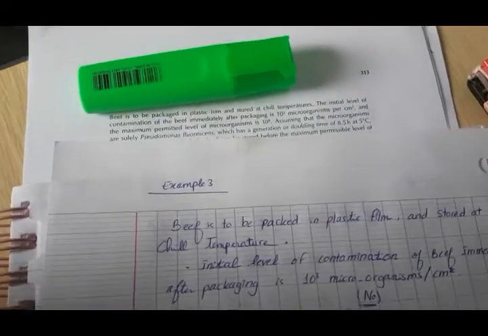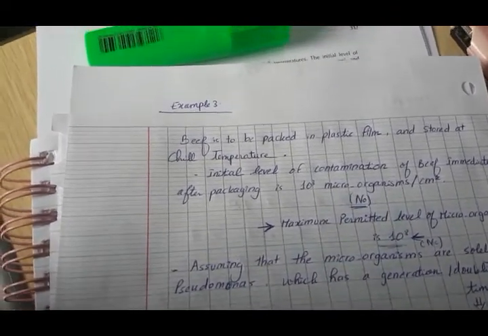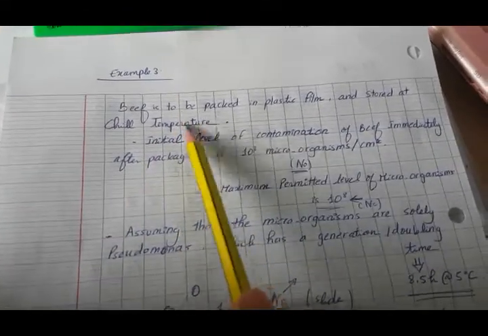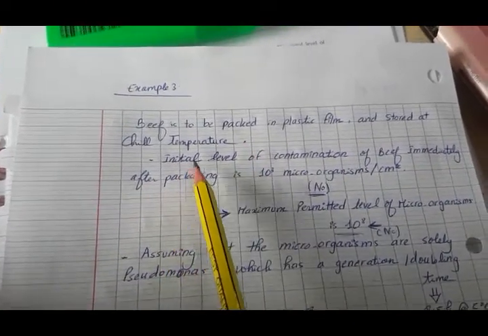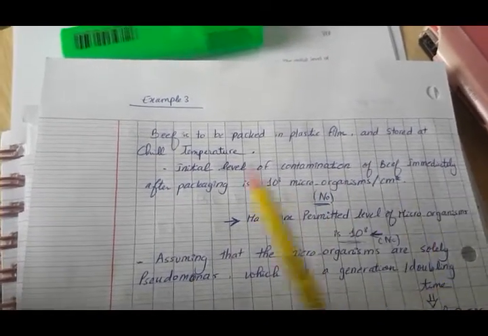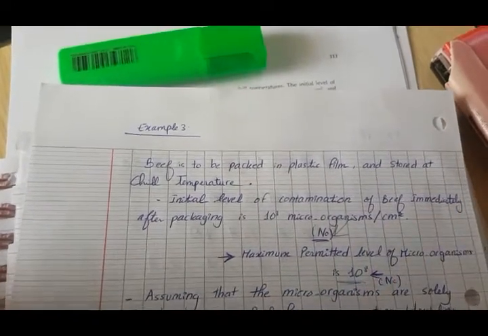For this, I like sometimes to rewrite the question in my own way for me to start analyzing it and putting the points point by point. I have beef is to be packed in a plastic film and is stored at chill temperature. The second point, initial level of contamination is 10 to the power 3 immediately after packaging, which would represent for me N0 as I wrote over here.